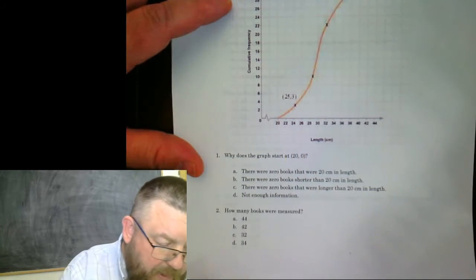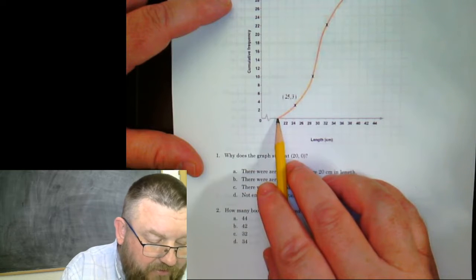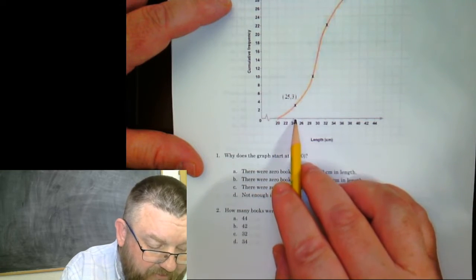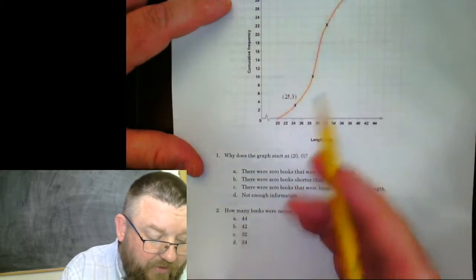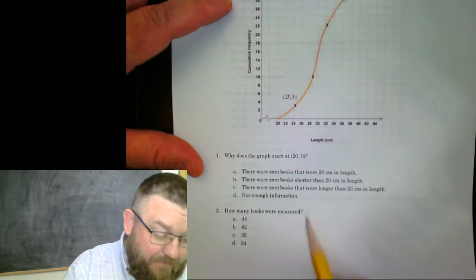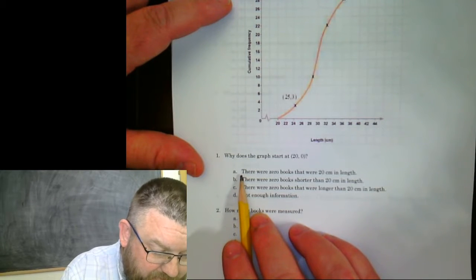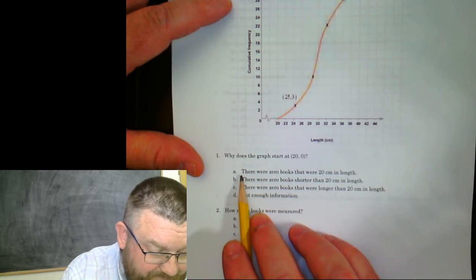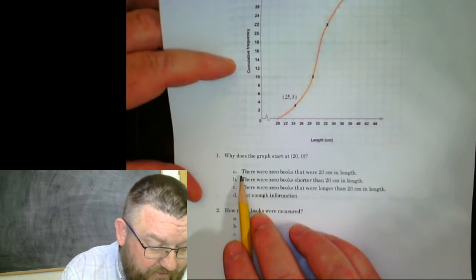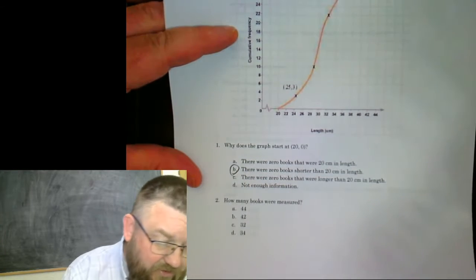First question says, why does the graph start at 20, 0? Why does it start right here? Well, the reason it starts right there is because there's nothing smaller than that. Here's what we know. From 20 to 25 centimeters long, there were 3 total books. They could all have been 20, they could all have been 22, they could all have been 25. We don't know. So let's read our answers. There are 0 books that were 20 centimeters. That could be true, but we don't know that for sure. Could be 0. We don't know. There were 0 books shorter than 20. That's it. There's nothing shorter than 20.